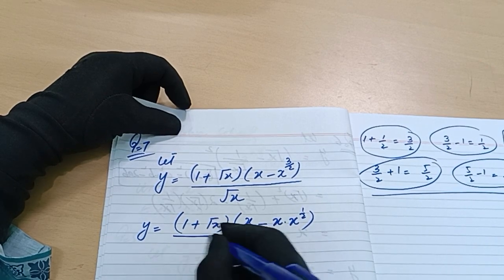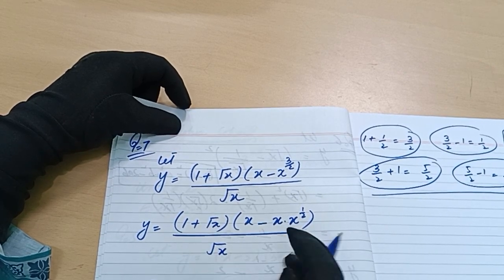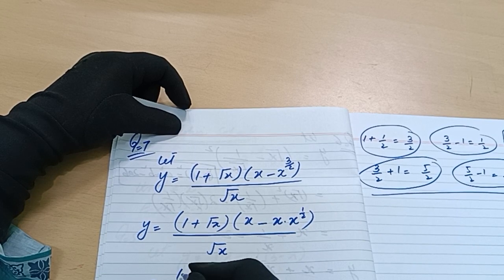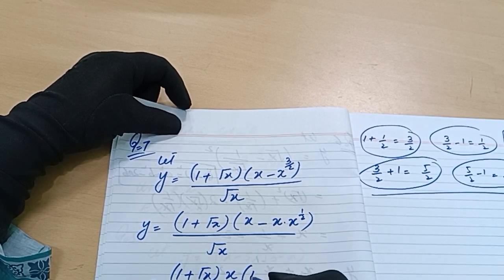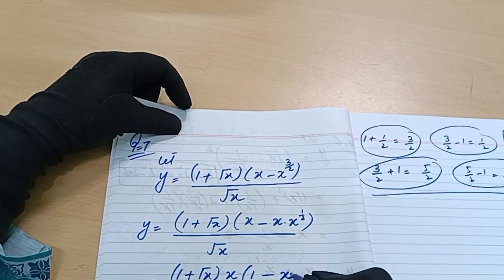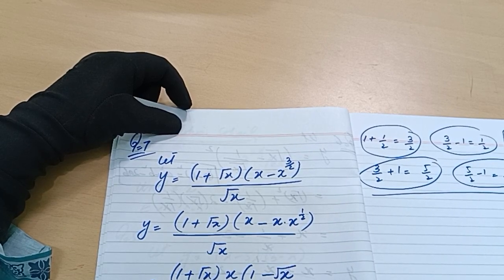The denominator stays the same. Now I want to take x common from here: 1 plus under root x. Taking x common, here 1 is left, here x power 1 by 2 is left. Can I write it like this?